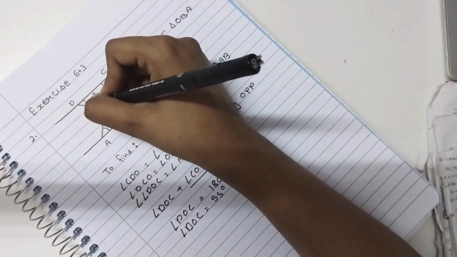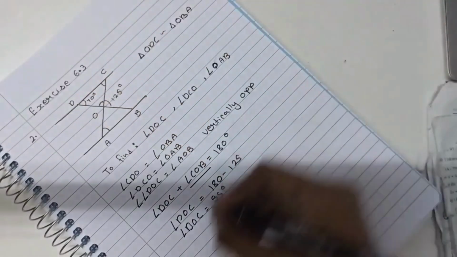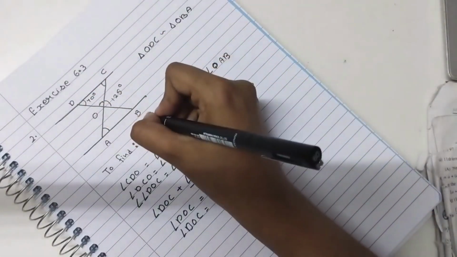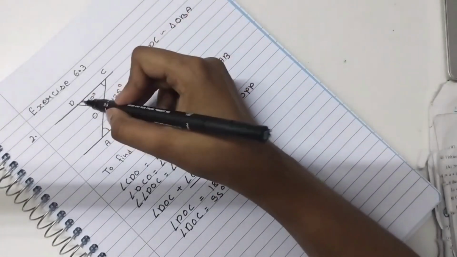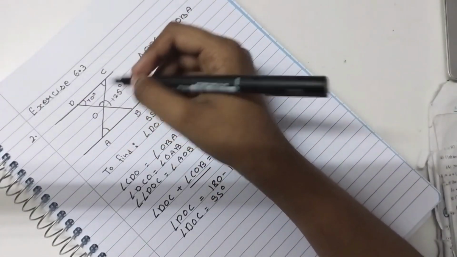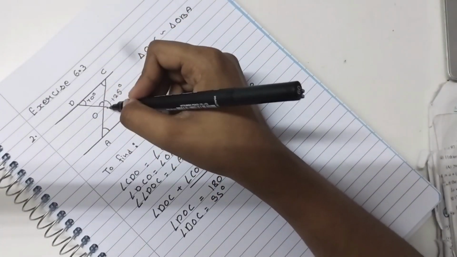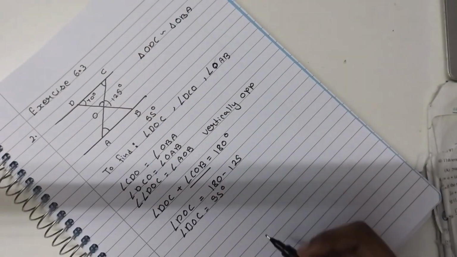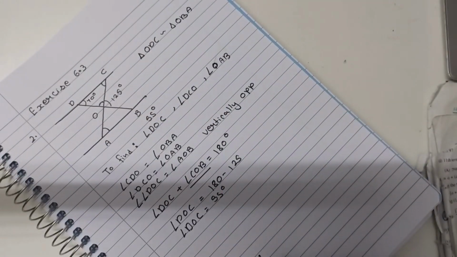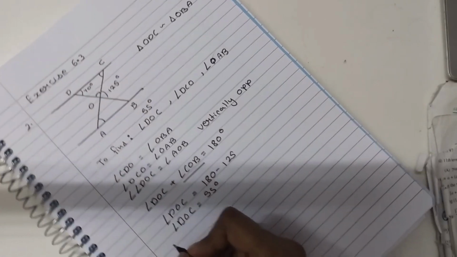So now we know the value of DOC, so we can write angle DOC is equal to 55 degrees. Now we need to find the value of DCO, and since we already know two of the other angles in the triangle, we just need to find the remaining angle, and we know that all angles in a triangle add up to 180 degrees.